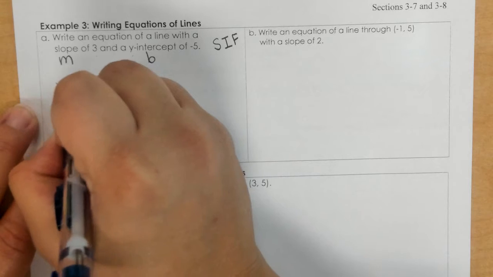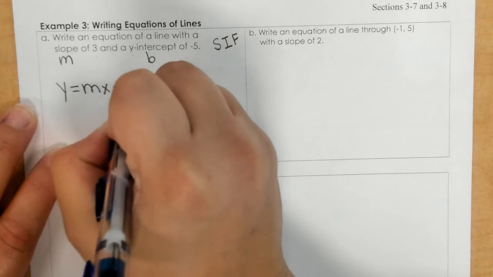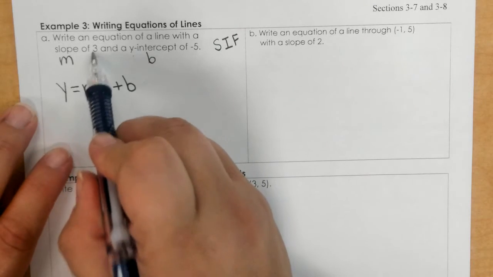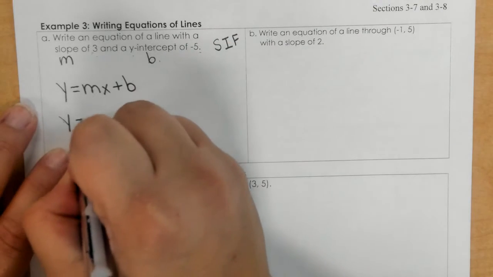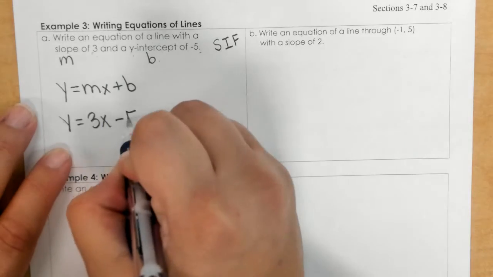So this is the equation. I now need to plug the 3 in for m and the -5 in for b. And that's it.